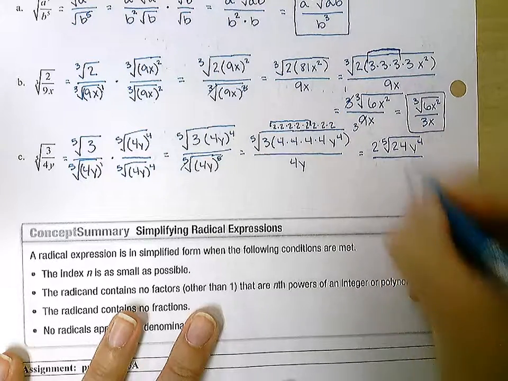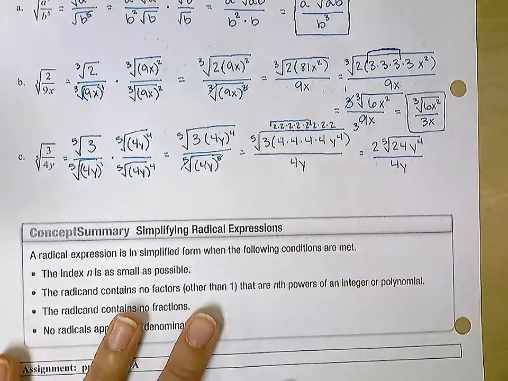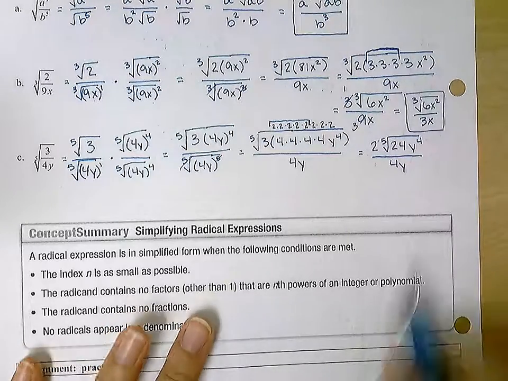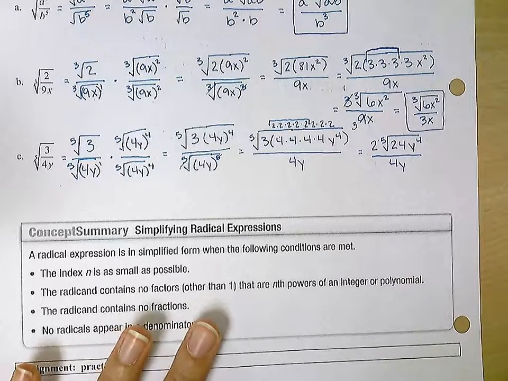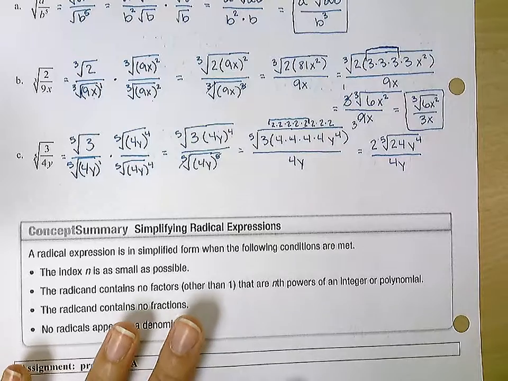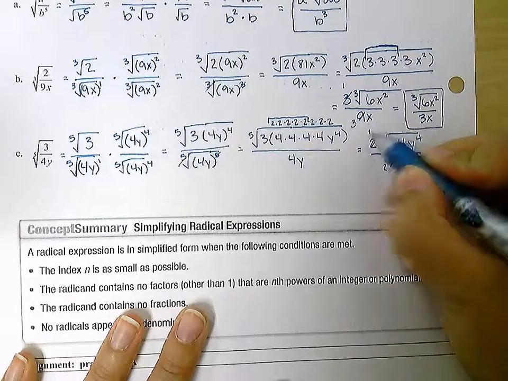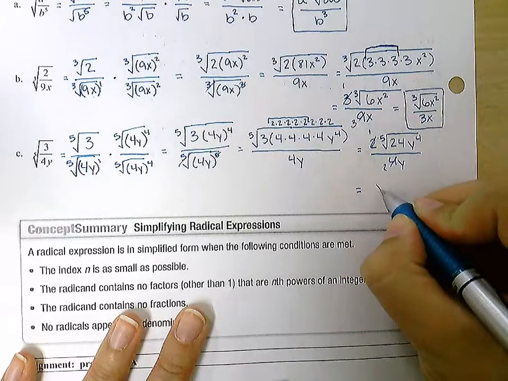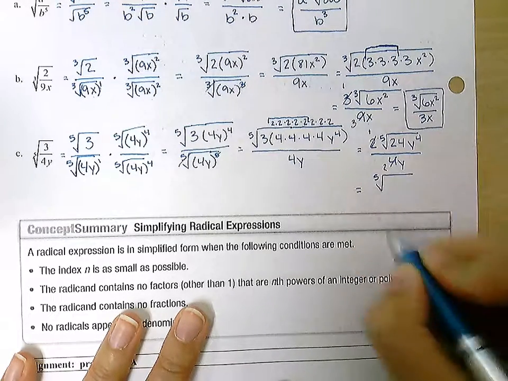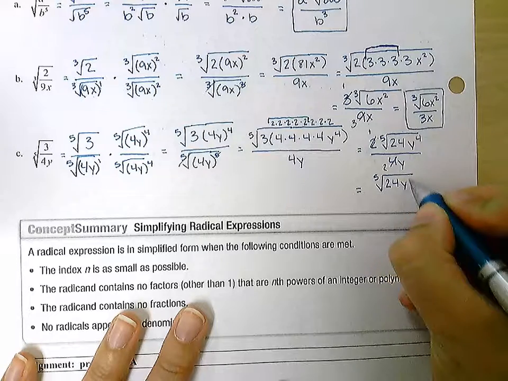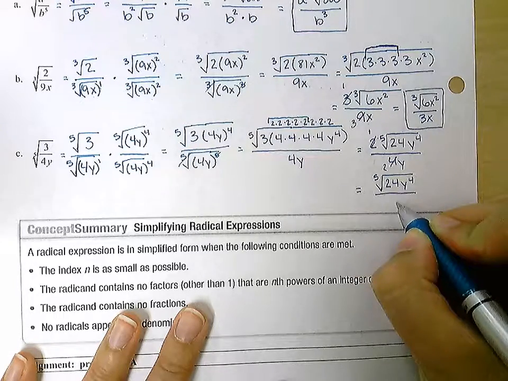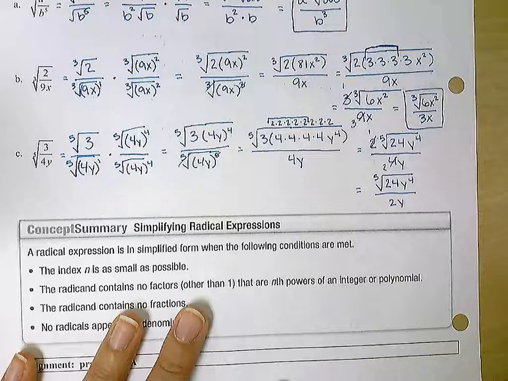And then y to the fourth over 4y. Can I reduce that fraction? Yes, to 1/2. So my final answer here would be the fifth root of 24y to the fourth over 2y.